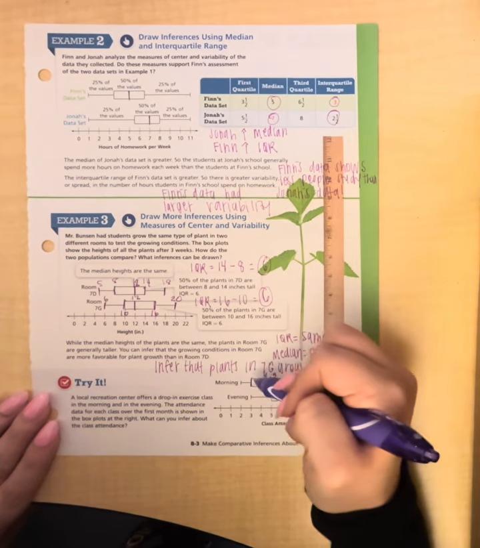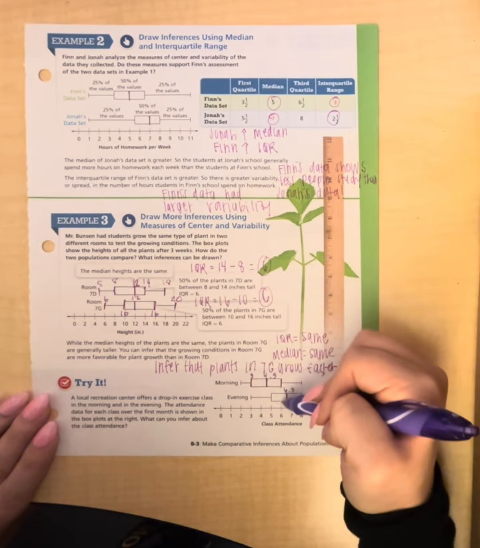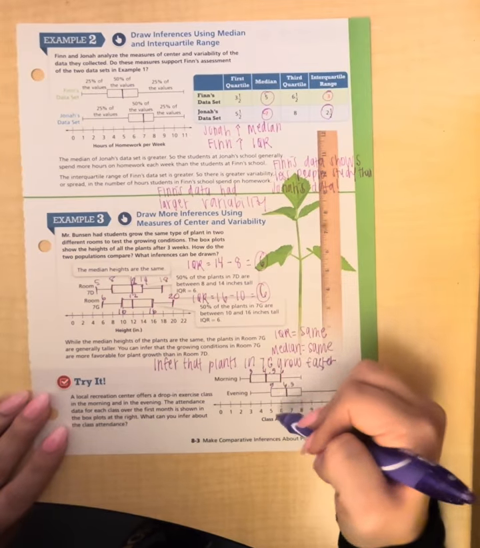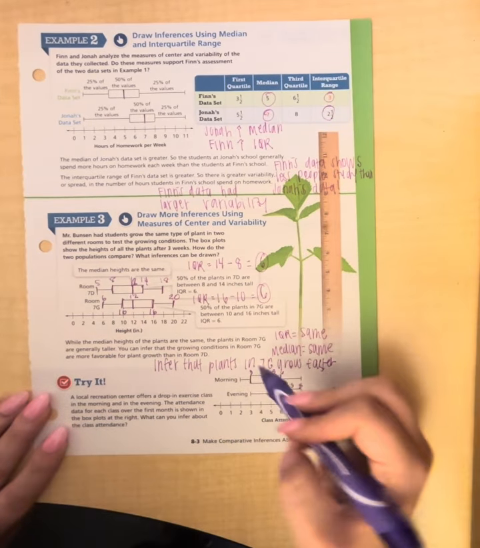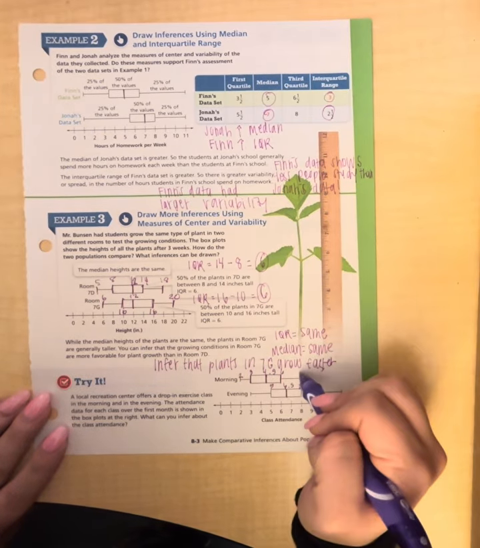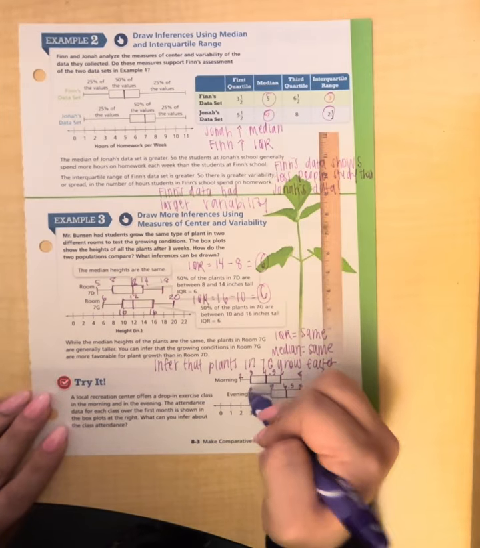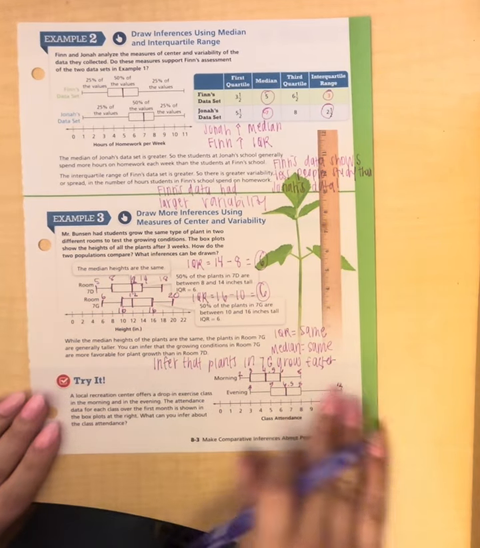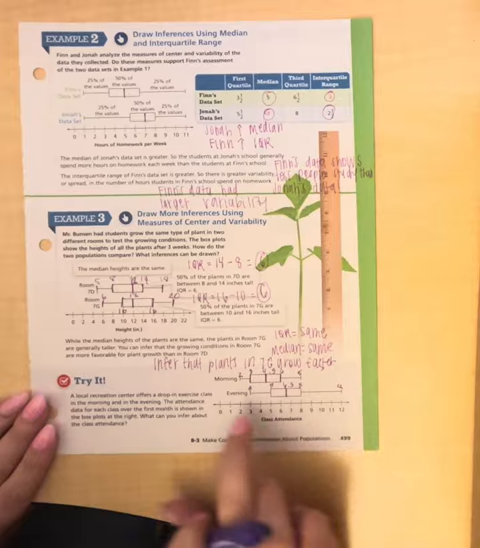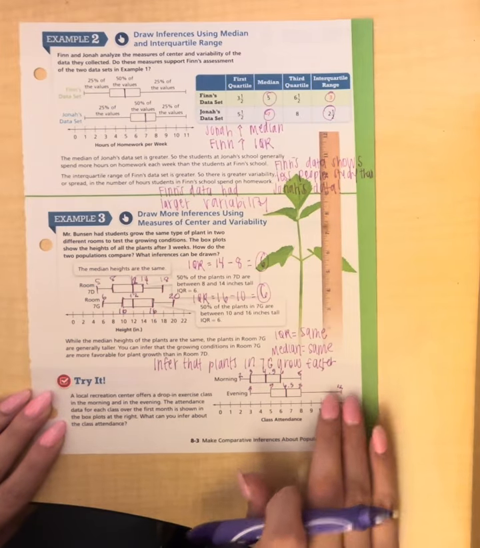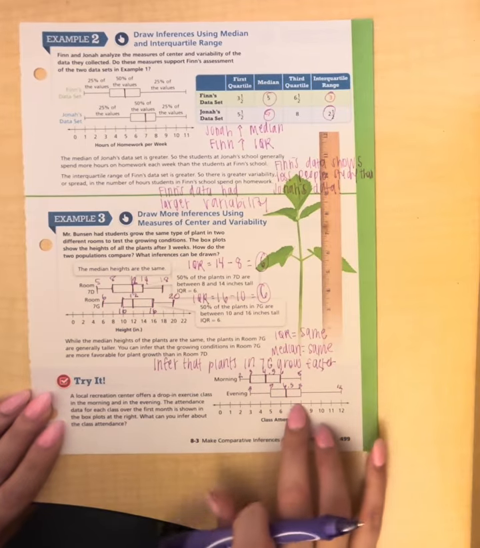My IQRs here, I have 3 for quartile 1 and 6 for quartile 2, 5 for quartile 1 and 8 for quartile 2. My minimum in the morning is 2, my maximum is 8. My minimum is 3, my maximum is 12. Just looking at this, we can make an inference because my minimum and my maximum are enormously larger than my minimum and my maximum in the evening.